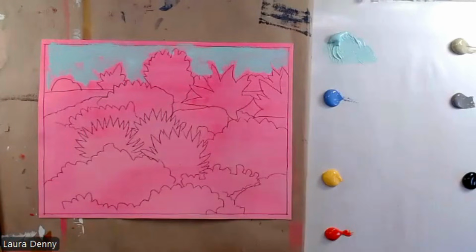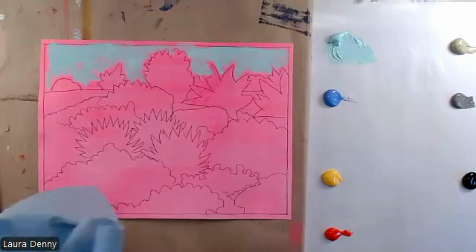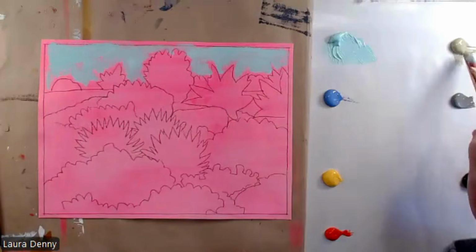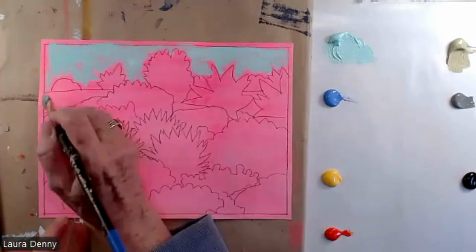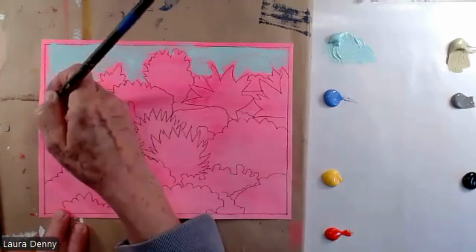Okay, and then I'm going to block in some of the ground shapes here with this neutral Savanna color.